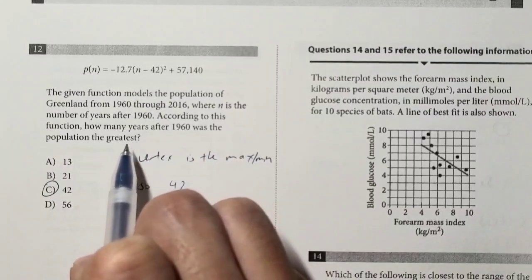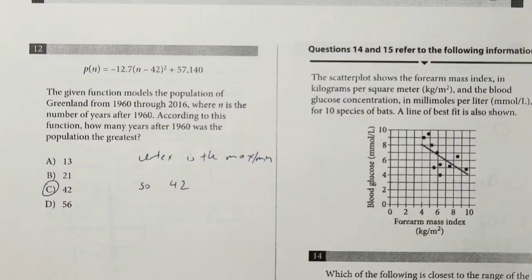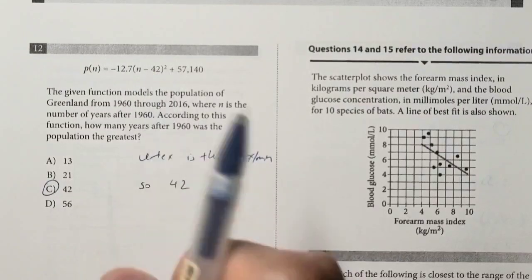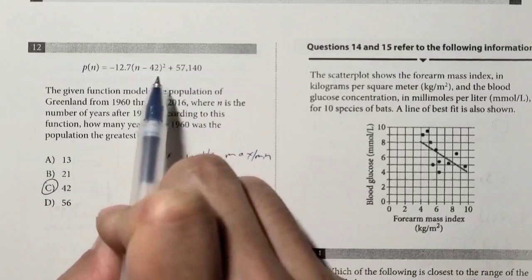The max is the vertex, so the max occurs at 42, and you're done. 2 seconds. If you can piece that together quickly in your head, maybe 5 seconds, let's say. Again, the concept is, for a parabola, an important point is the vertex. The vertex is this (h, k) point. Remember the vertex form?